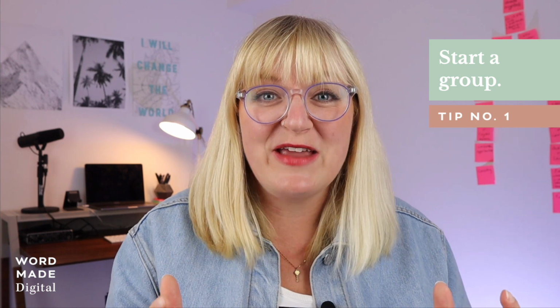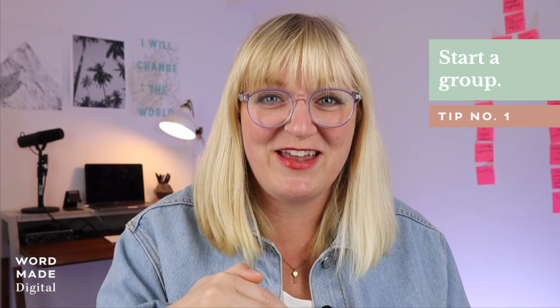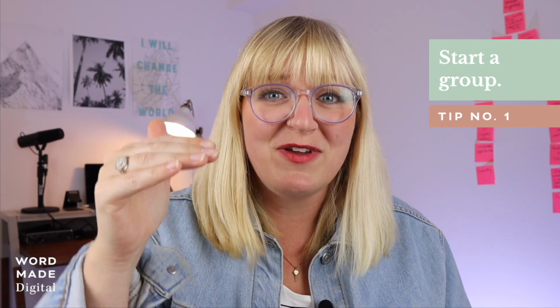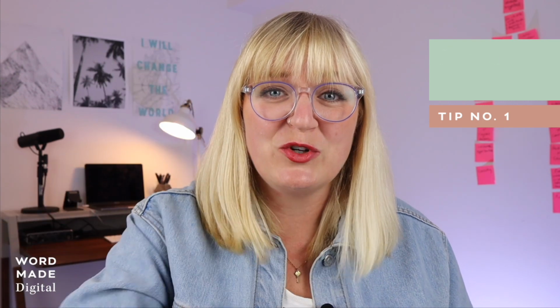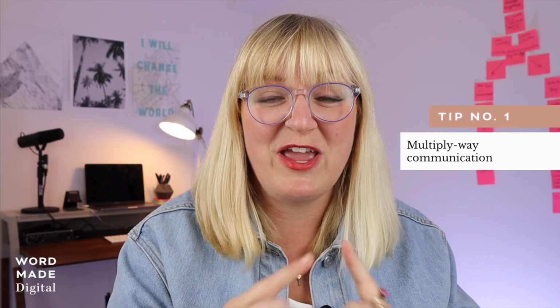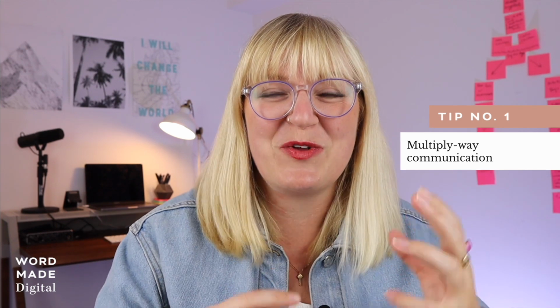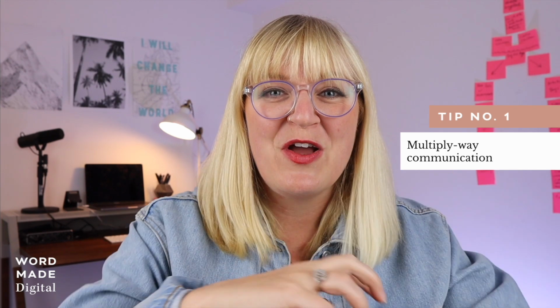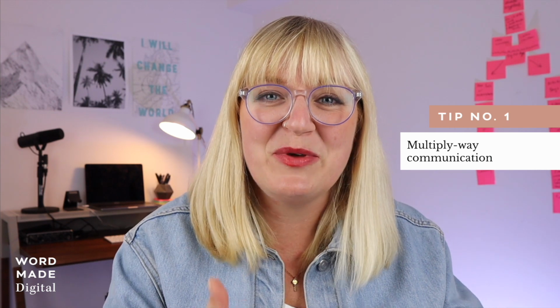They're an amazing way to not just have top-down communication, that is like leaders or authority figures talking to people and pushing information out, but actually multiple way communication where people can engage, where they can ask questions, where they can talk to one another. The whole group can get involved and build meaningful community around the group.